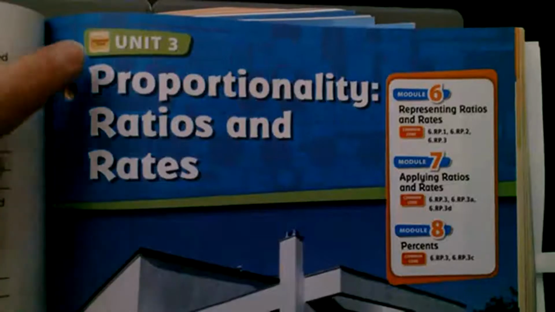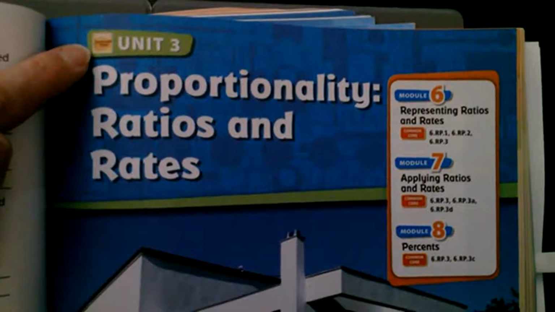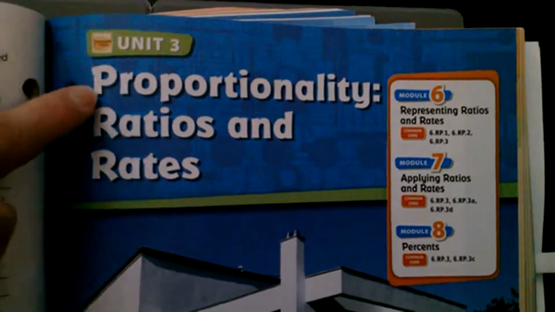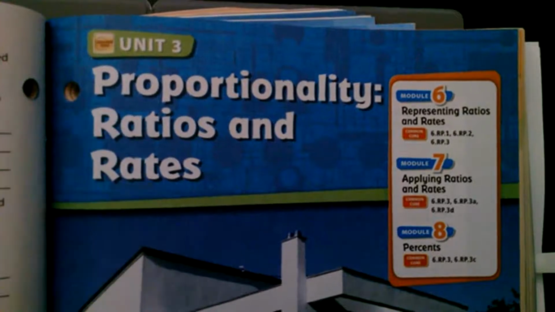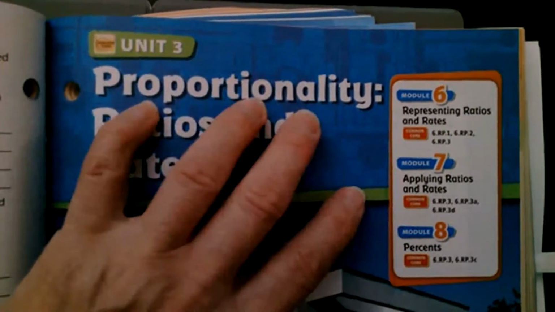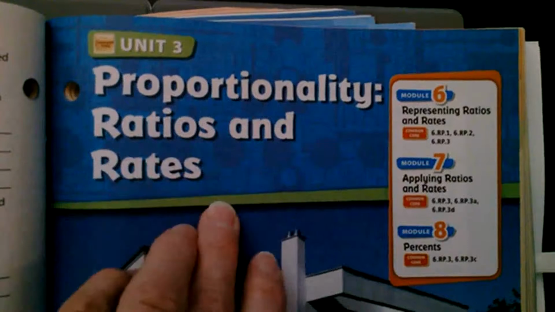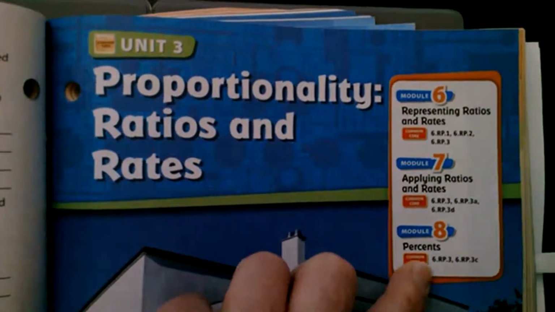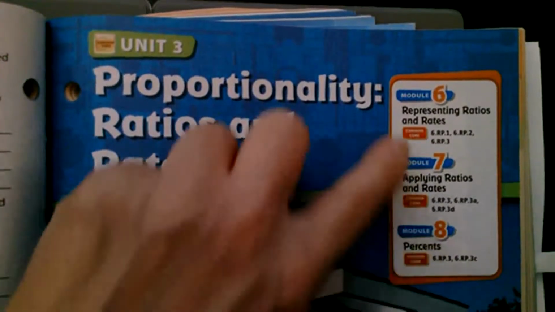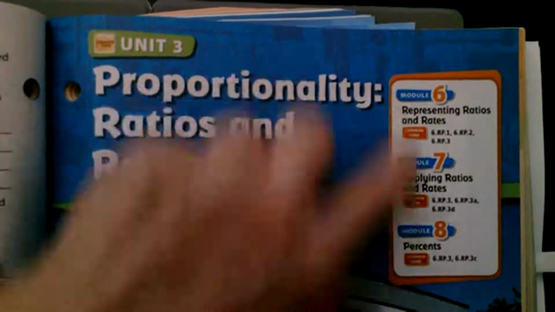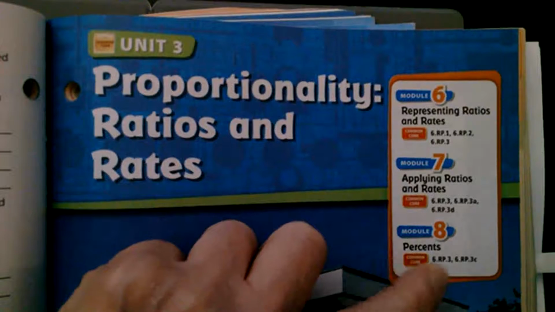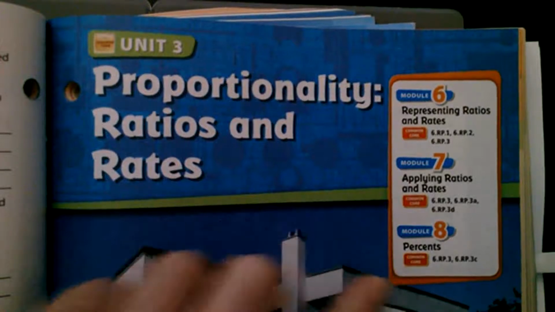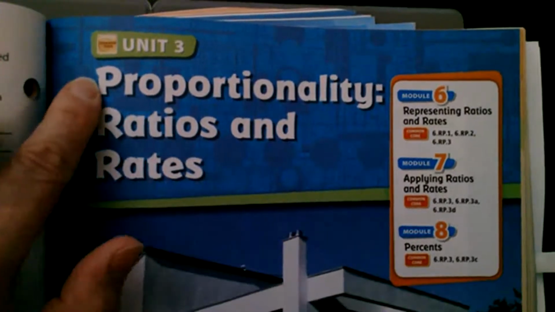Okay, we have been working in Unit 3. Unit 3 is called Proportionality, Ratios, and Rates. So this whole unit has been about proportionality. We've been learning about ratios and rates. And the last thing we're going to learn about is percents. So Unit 3 has Module 6, Module 7, and now we're going to start Module 8, which is the last module in Unit 3 on proportionality.